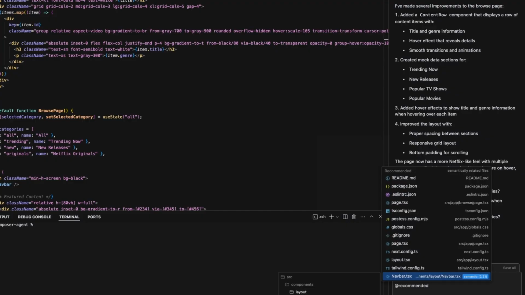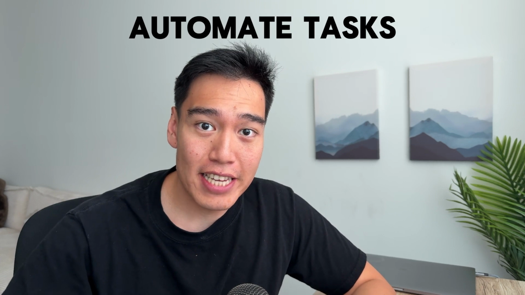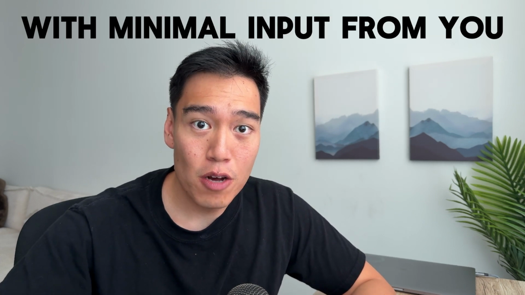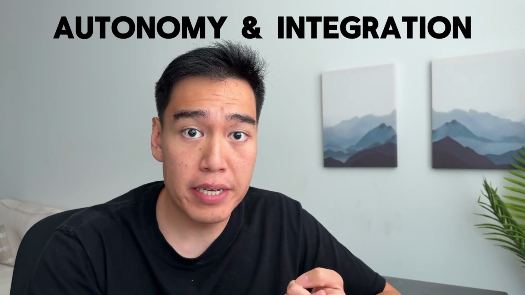Cursor has also added some minor changes in this update, such as a recommended function that can semantically search for context. But now let's go over the real meat of this update, which is the new Cursor Composer agent. The new Cursor Composer agent will help automate tasks and debug complex issues with minimal input from you. This will basically enhance your entire workflow by allowing for autonomy and integration into your development process.